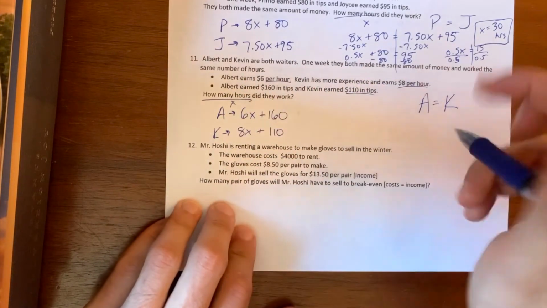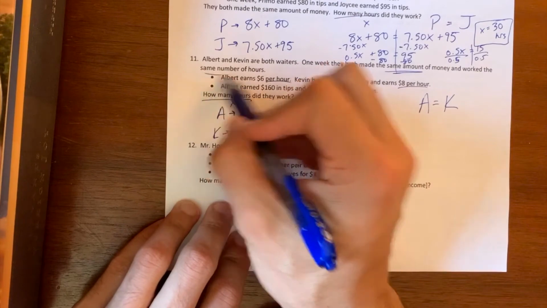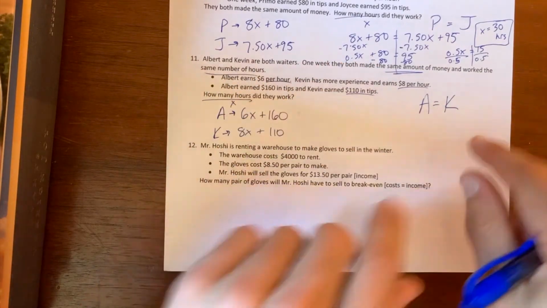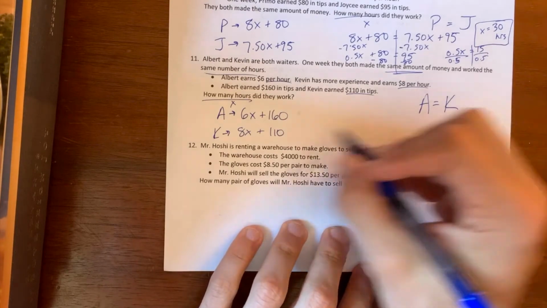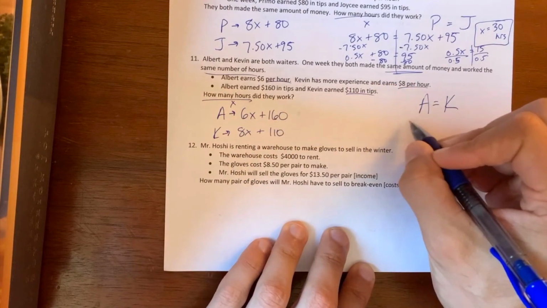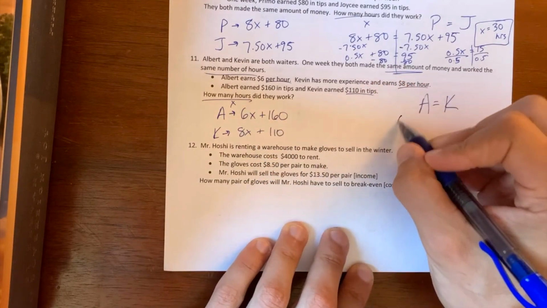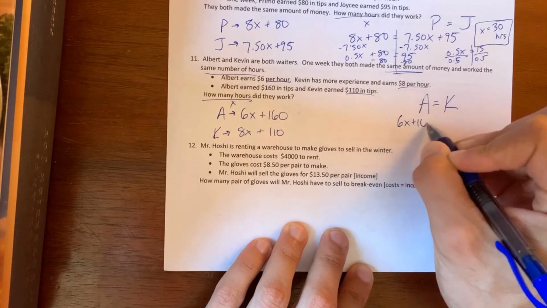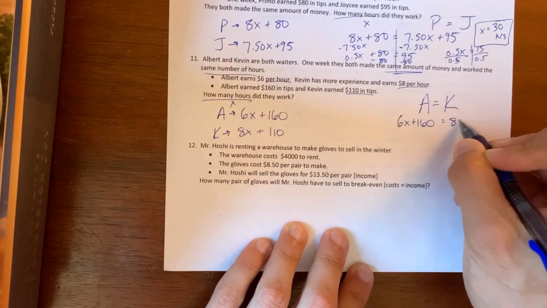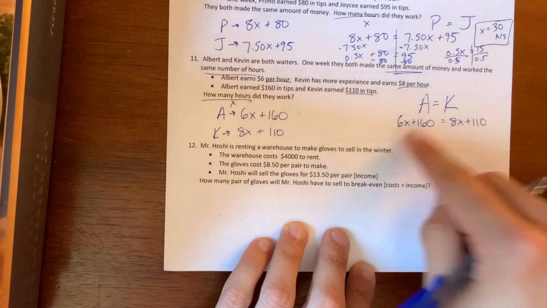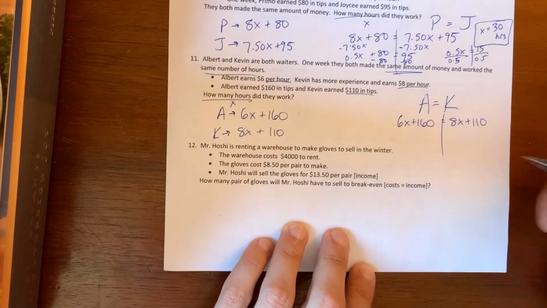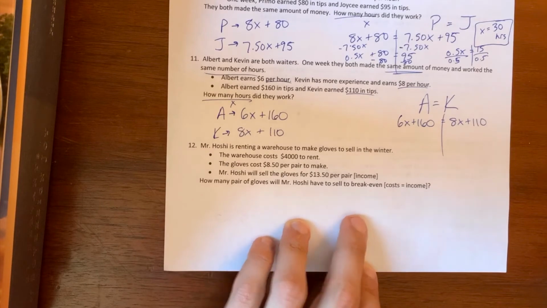And so, again, same amount of money, worked the same amount of hours. How many hours did they work? So we can set them equal to each other, and that will tell us that unknown amount has to be the same for both. So it's going to be 6x plus 160 equals 8x plus 110. Okay, and I do that, and now I have variables on both sides.